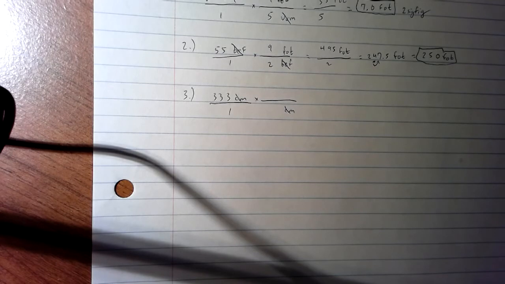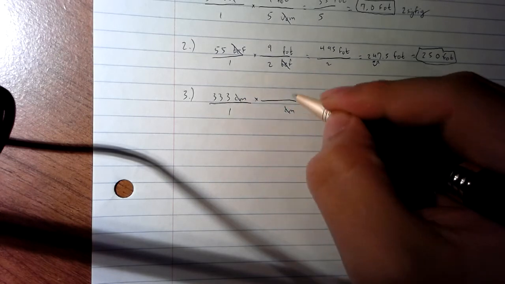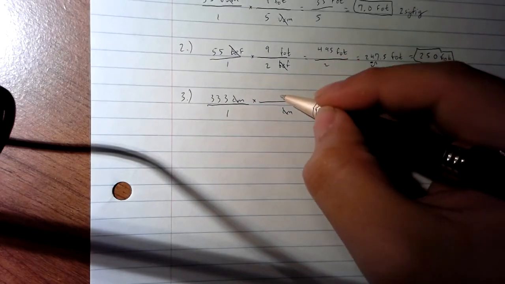So looking at the table, we have 1 mile equals 1.609 kilometers. That's in the middle. So to get to miles, we need to get to kilometers because we don't have a conversion factor from centimeters straight to miles. So we have to go through these intermediate steps. So let's go ahead and move this unit. We want to convert this one into kilometers. So let's do that.